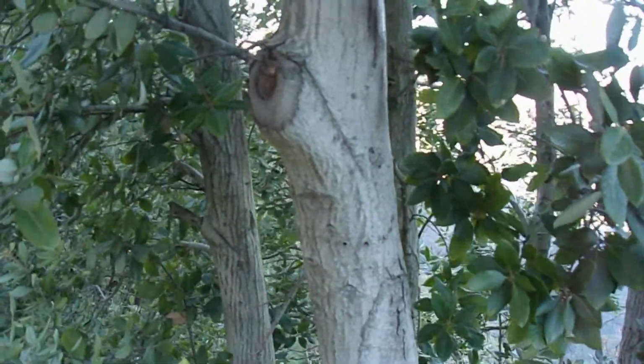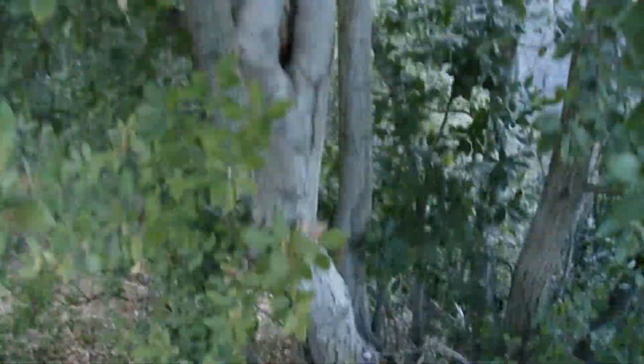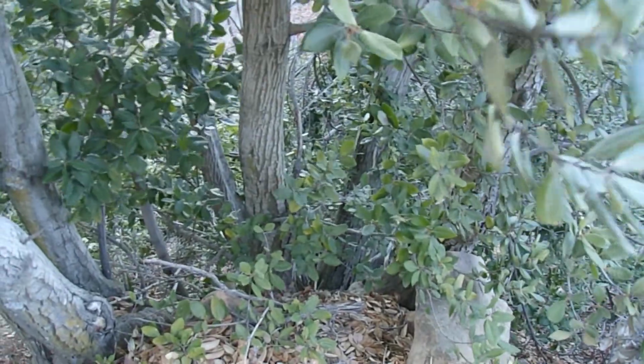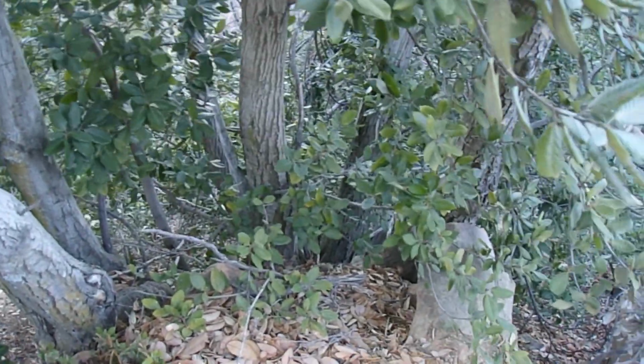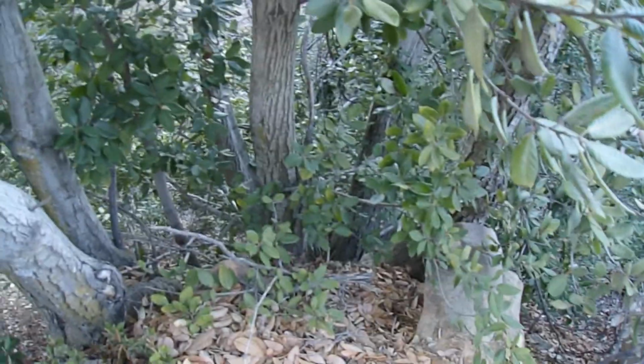It's got that typical Beech Family smoothness on a lot of the upper branches. So you can see here, kind of gray, some slight furrow streaks, and with age, the bark becomes a little rougher and more furrowed, as you can kind of see here towards the center of the screen.